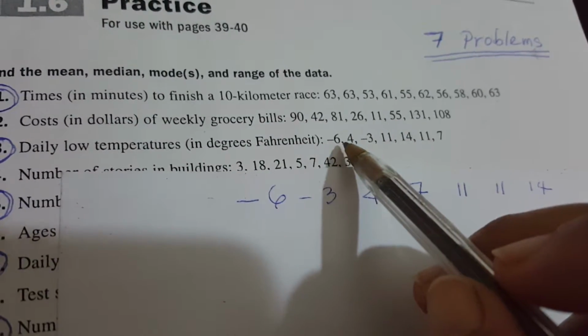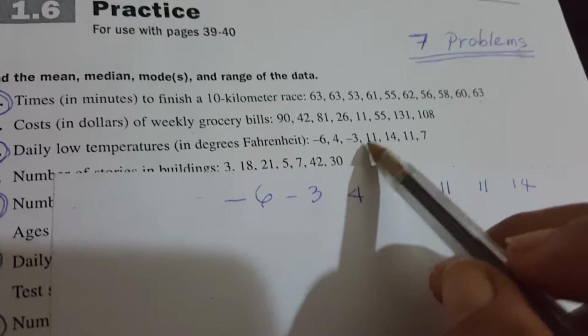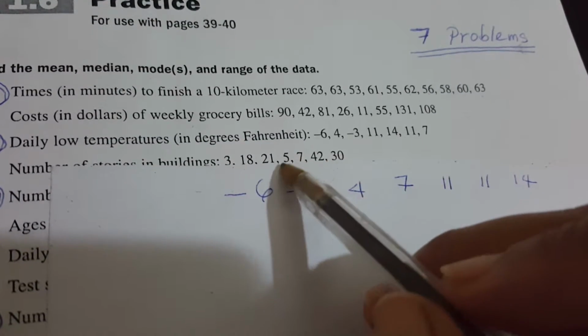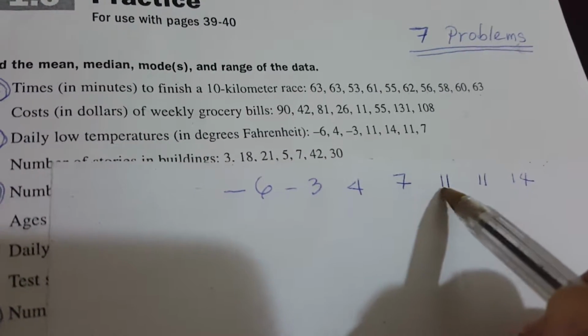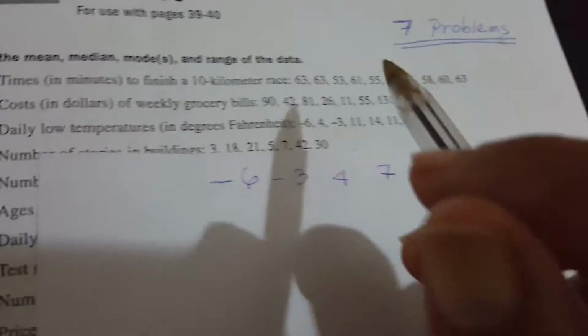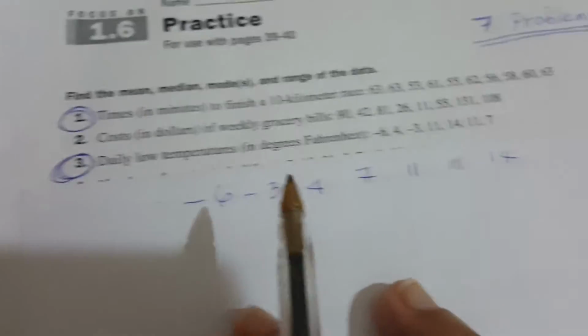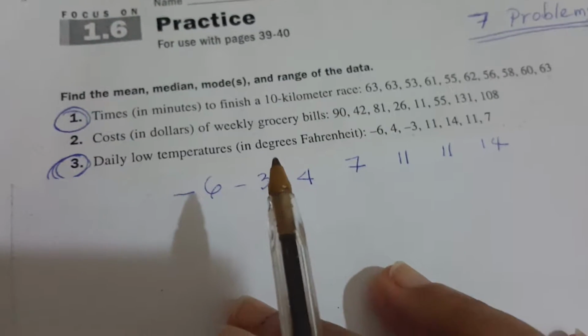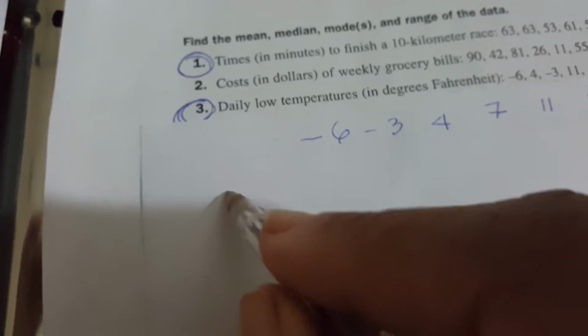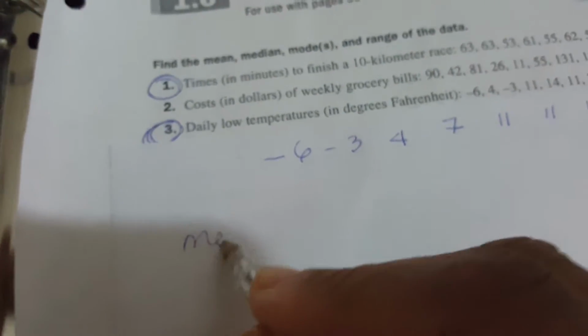Check back to see if you have all the numbers. 1, 2, 3, 4, 5, 6, 7 data. Very good. Once you have your numbers organized in increasing order, we are going to begin with mean.